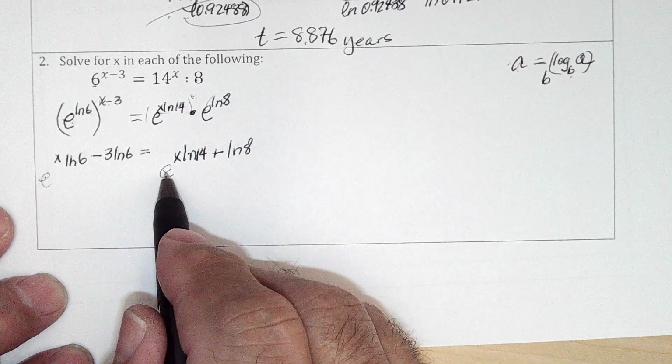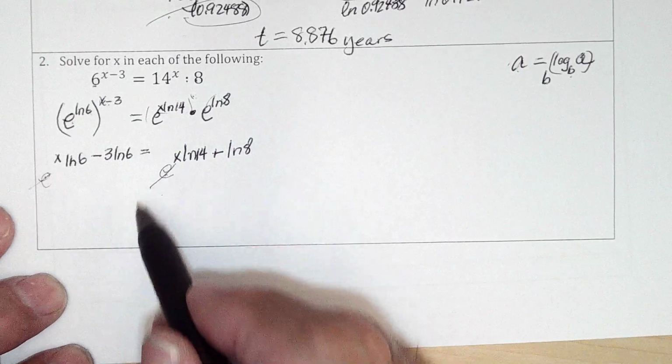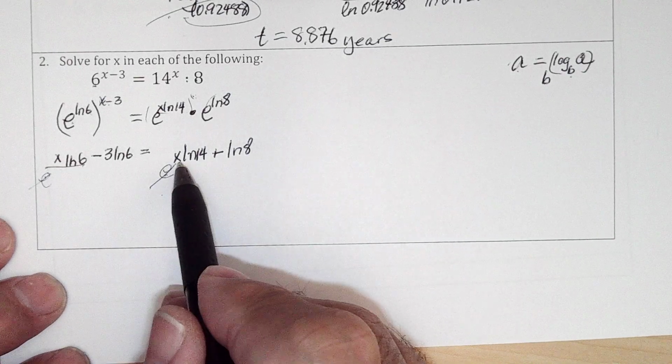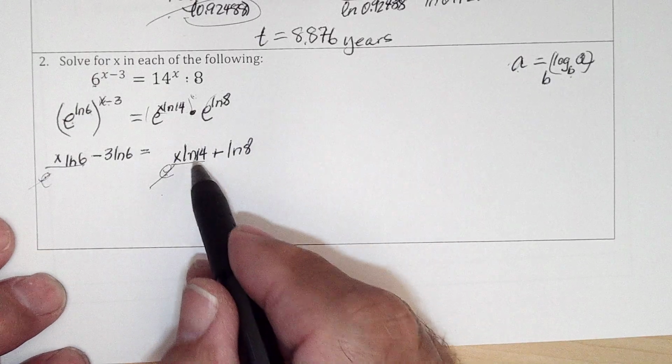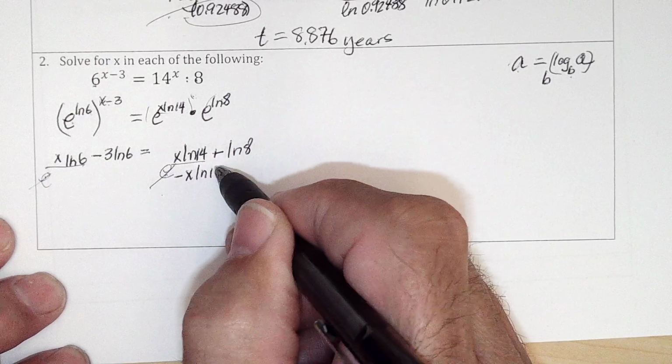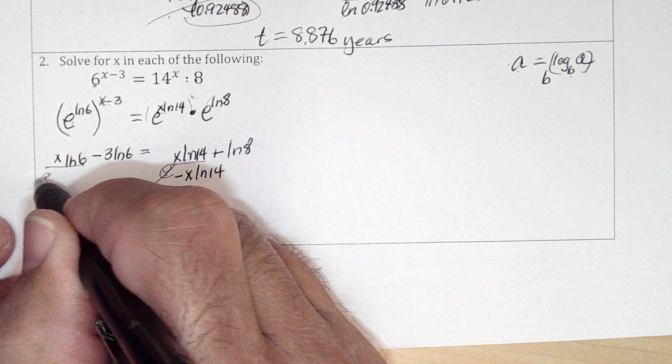And now, since they're both the same power, we can drop that. And there's some x's here and some x's here. I'm going to subtract x ln 14 from both sides.